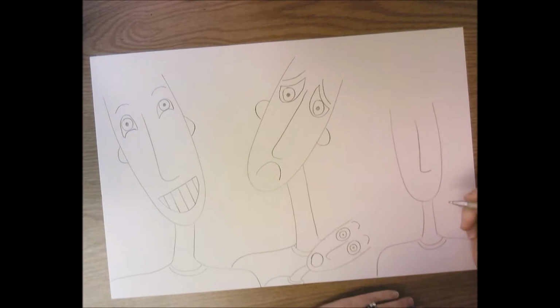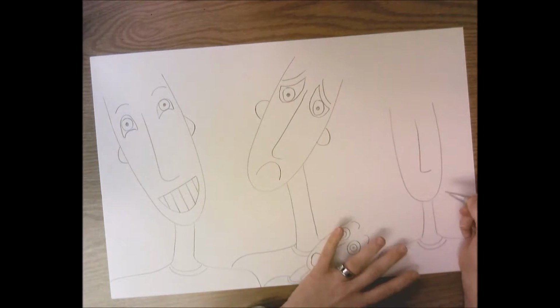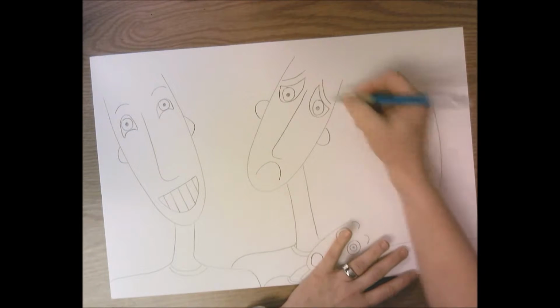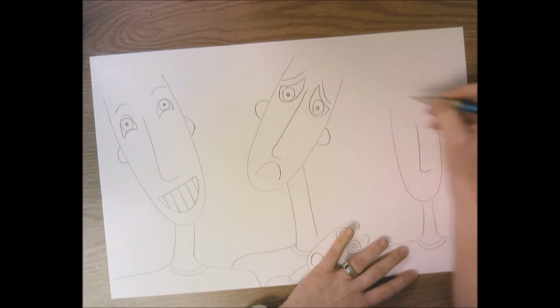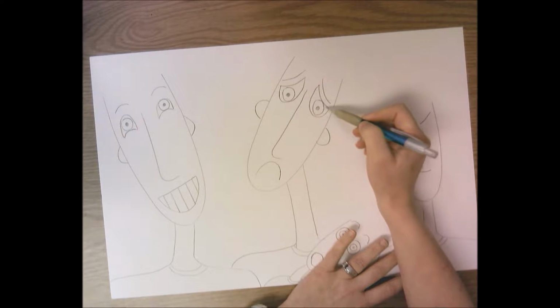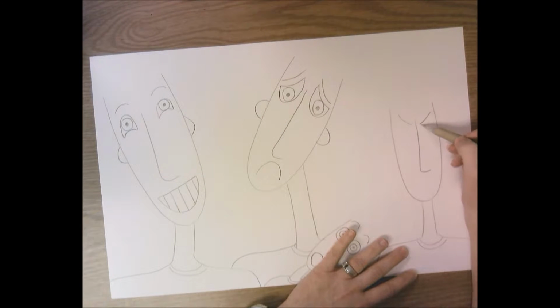And then the kid will be mad. So I'm going to draw this time. I'm going to make the droopiness be down and go up, away from the nose. So here I started high at the nose and drooped down away from the nose. This time I start at the nose and go up away from the nose.